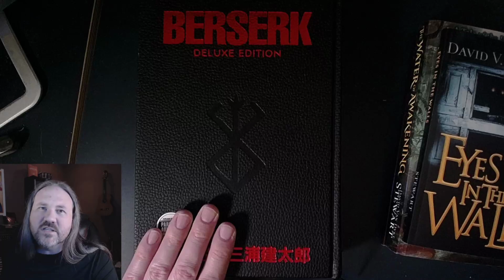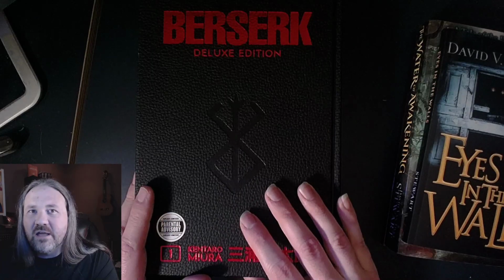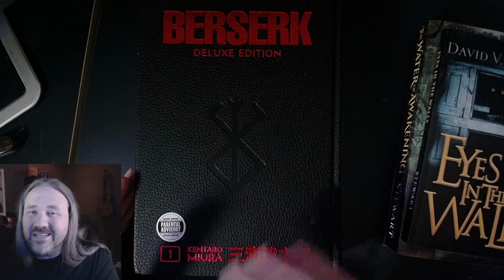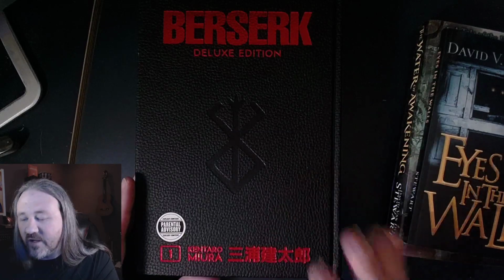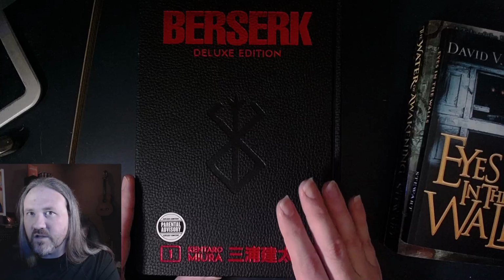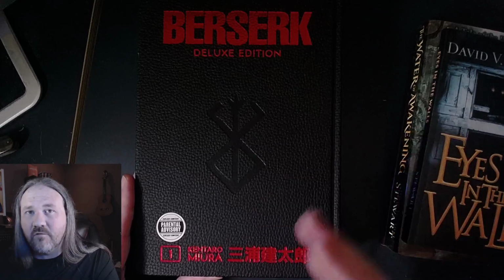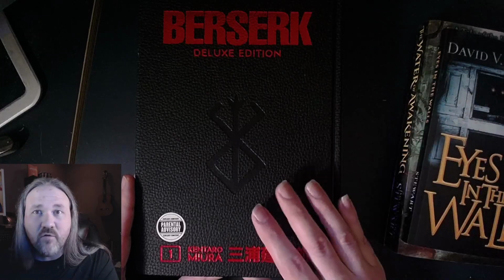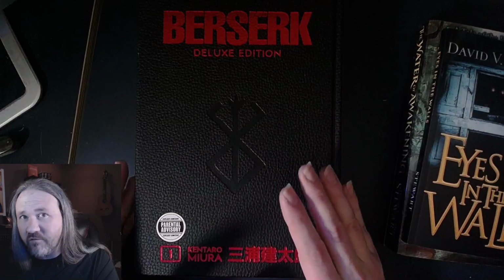Almost the entirety of these first 3 volumes is actually exposition for the entire crazy world that Kentaro Miura developed, and it contains a type of exposition that I think works particularly well in the graphic novel format or comic format or manga format, whatever you want to call it. And that's what I call fractal exposition.